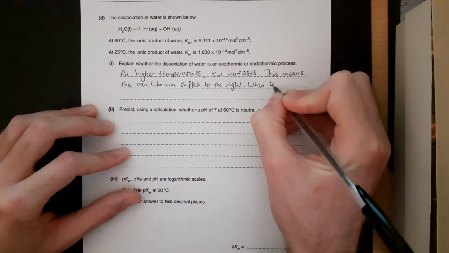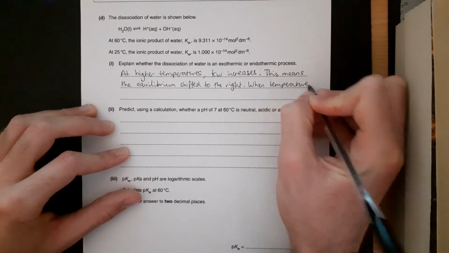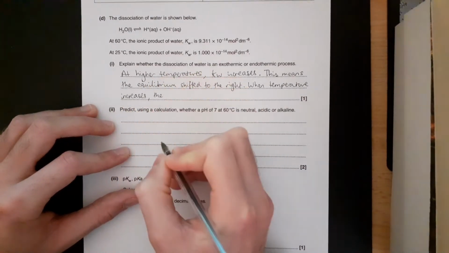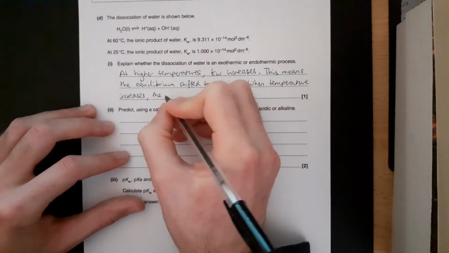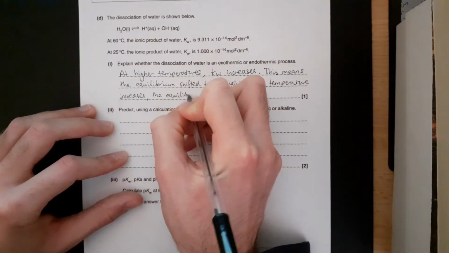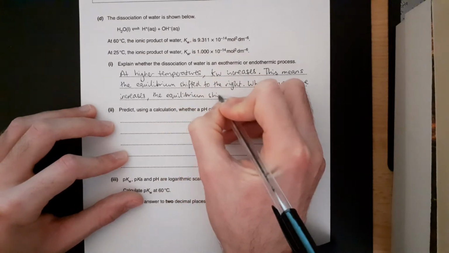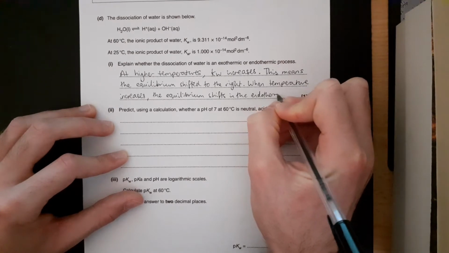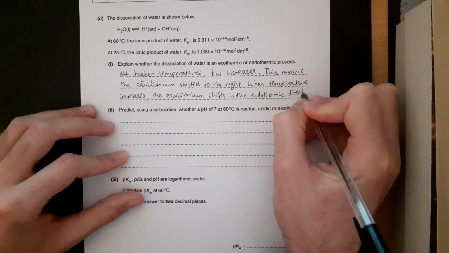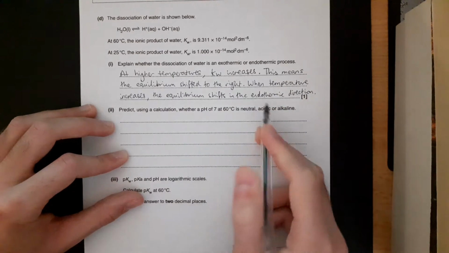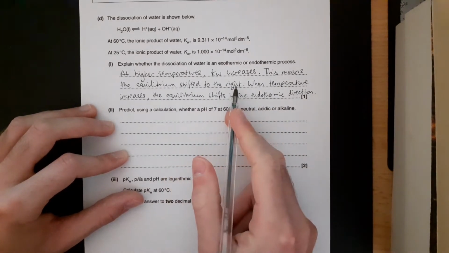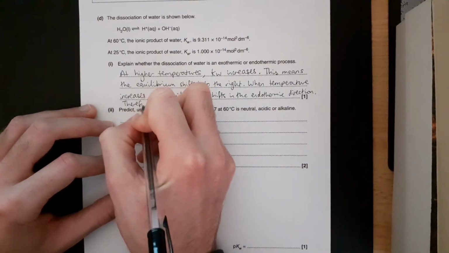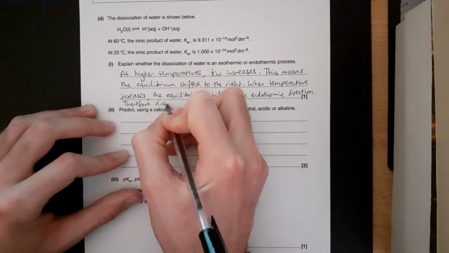When the temperature increases, the equilibrium shifts in the endothermic direction, doesn't it, to decrease the temperature again. So therefore, when you increase the temperature, the equilibrium would shift in the endothermic direction. It has shifted to the right, so therefore to the right is the endothermic direction. So therefore, dissociation of water is endothermic.